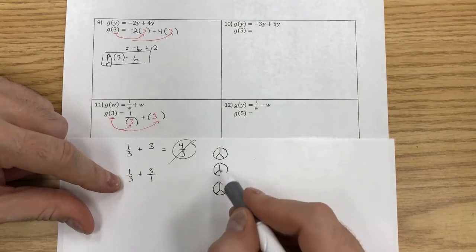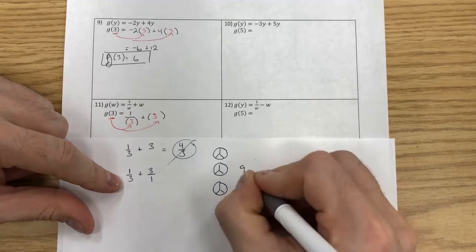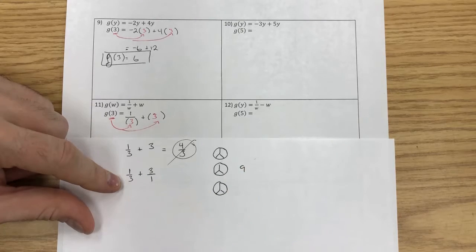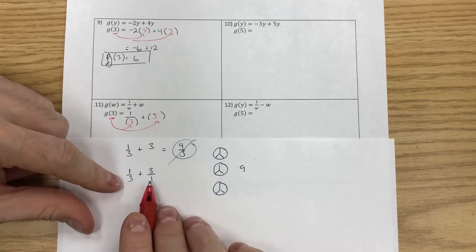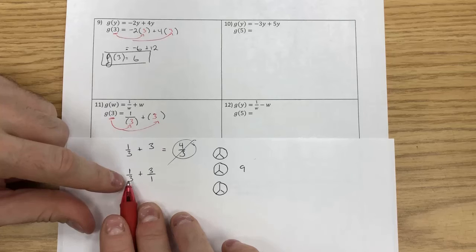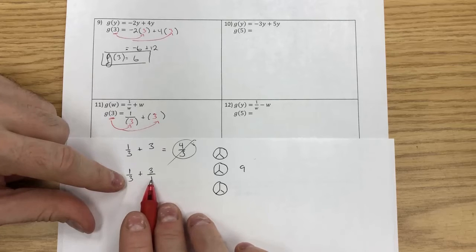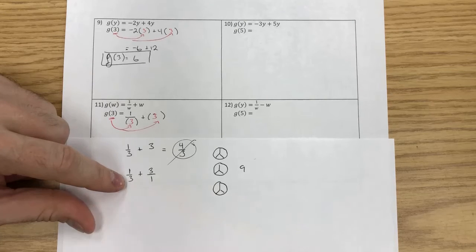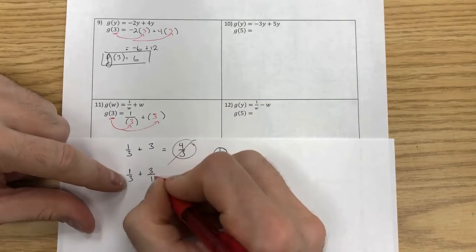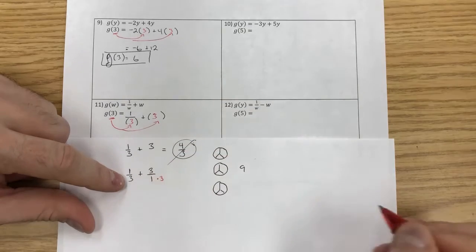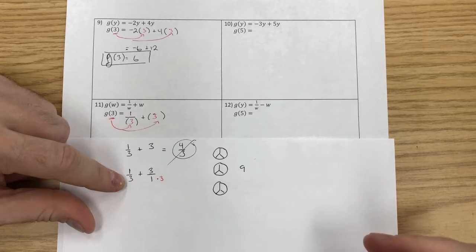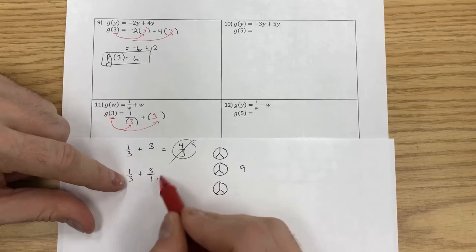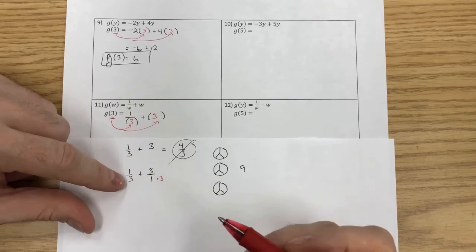1, 2, 3, 4, 5, 6, 7, 8, 9. So I know this is going to end up being 9/3. But again, there's an easier way. I need to convert this 1 into a 3. So I'm going to ask myself, 1 times what number is 3? And you might say, hey, if I multiply that times 3, that'd be good. But wait, isn't that just converting what this number is? And you would be correct.